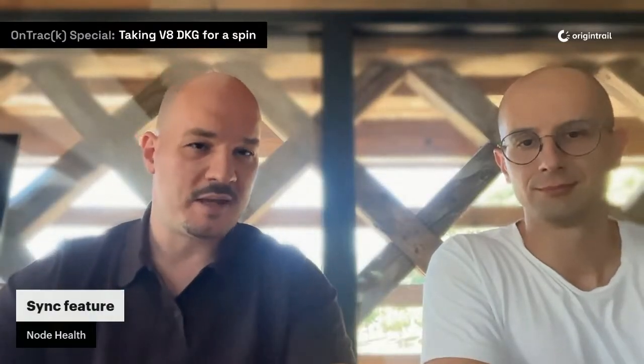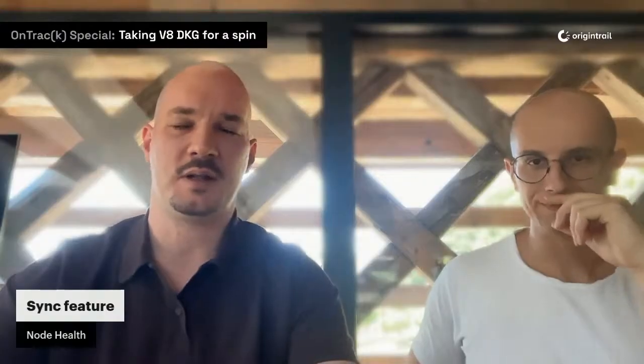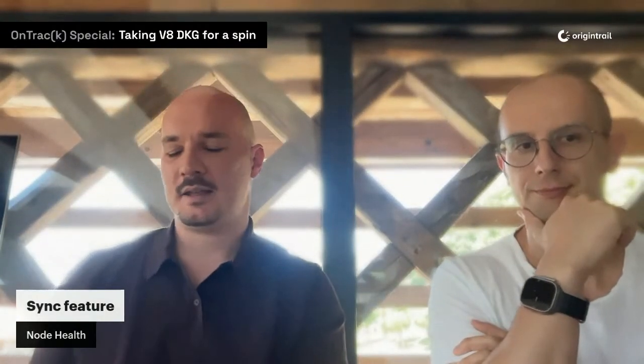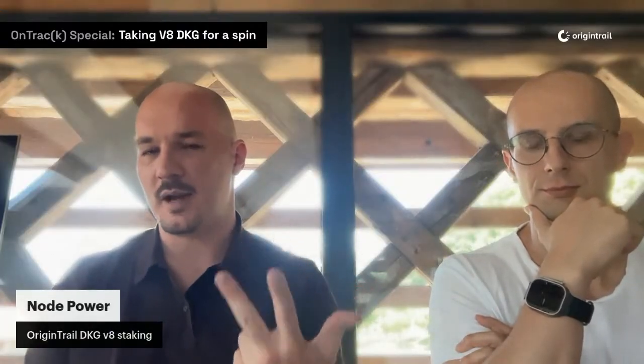So yeah, back to Peter's question. Basically, in summary, the healthier the node means that the better maintained it is and the more knowledge it contains. So that's beneficial for the system. The other KPI is node power. And this KPI basically combines the three other metrics: stake, ask, and publishing factor. And I'll explain all three of them quickly.